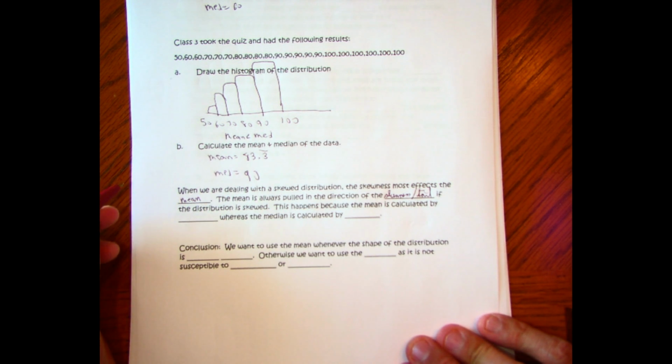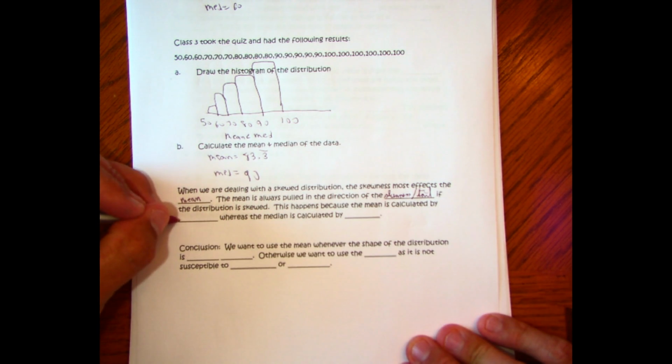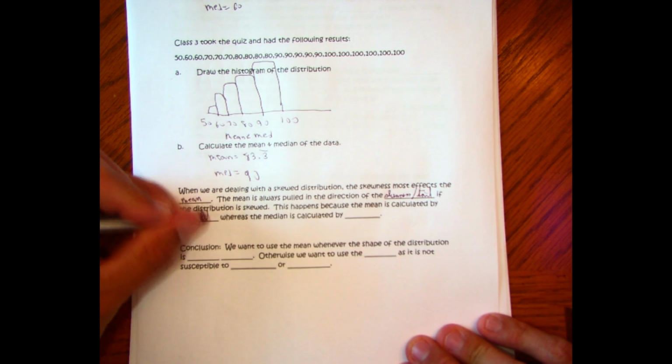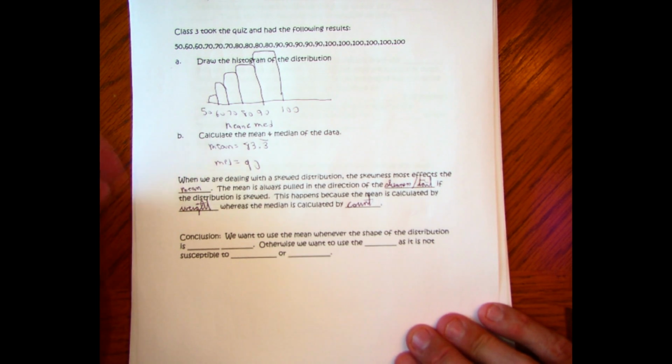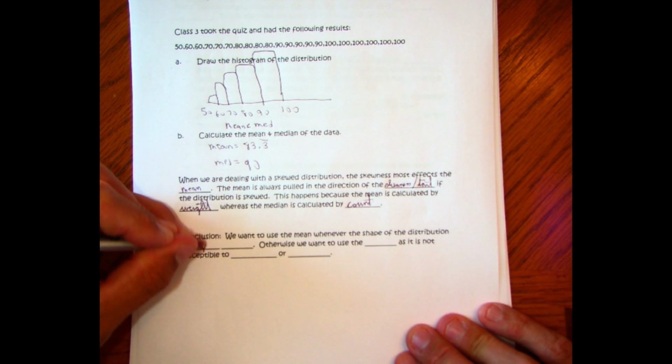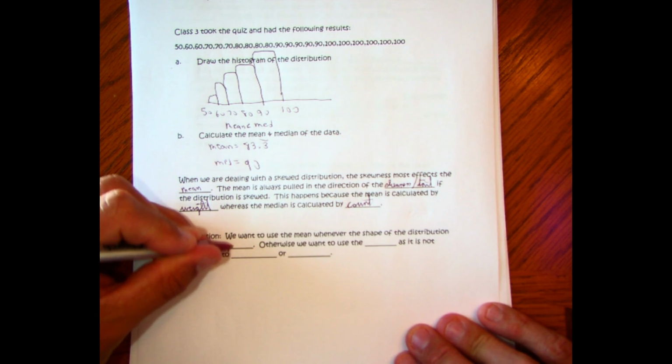If the distribution is skewed, this happens because the mean is calculated by weight, whereas the median is calculated by count. Conclusion. We want to use the mean whenever the shape of the distribution is roughly symmetric.